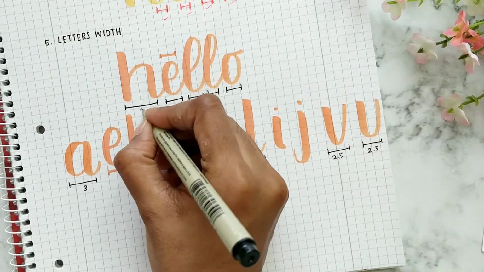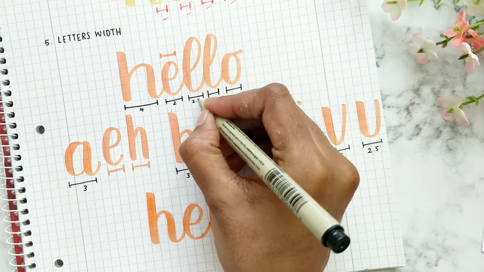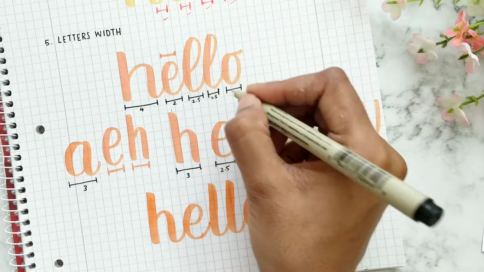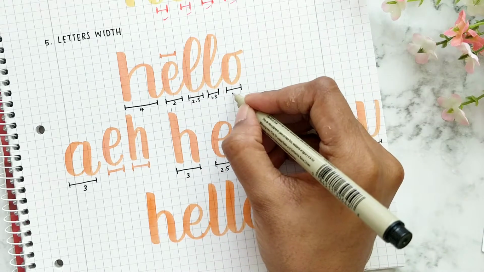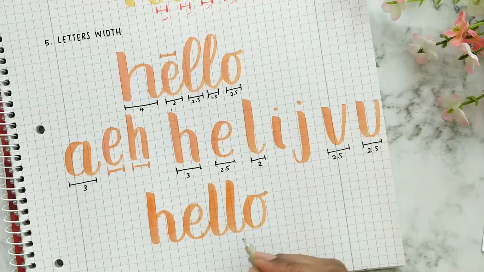So here, if you noticed, it took 4 blocks and 2, and here it took 2.5, and here it's 1.5. It's really crunched in, and this is 2.5. So this O was right.